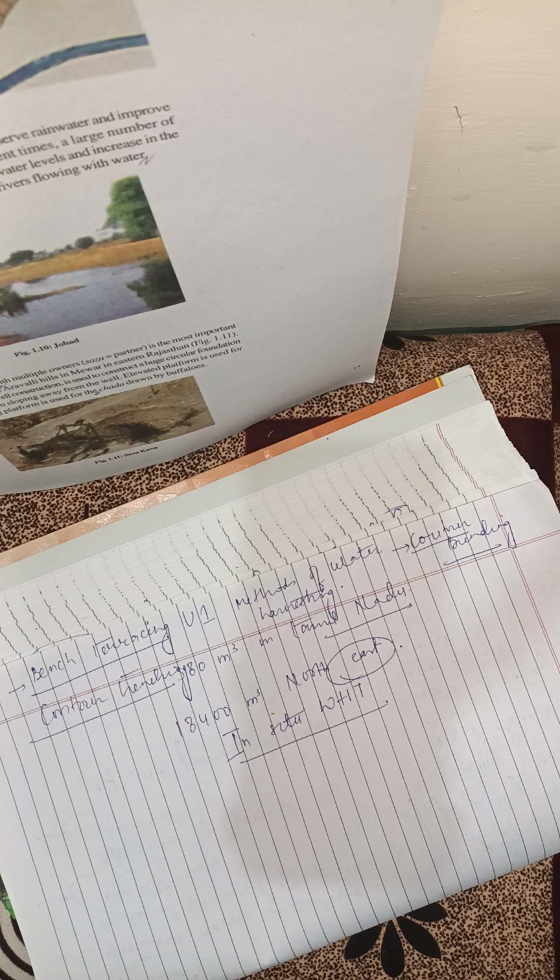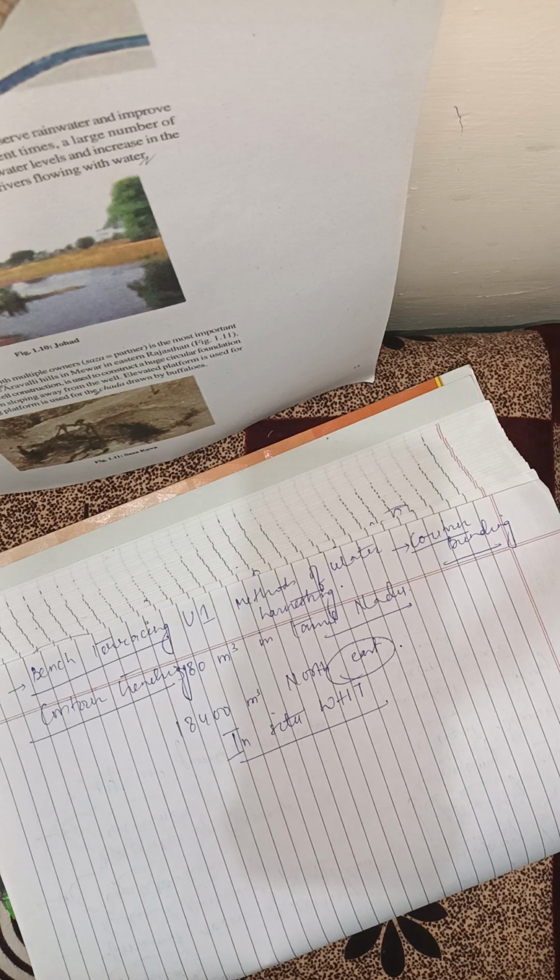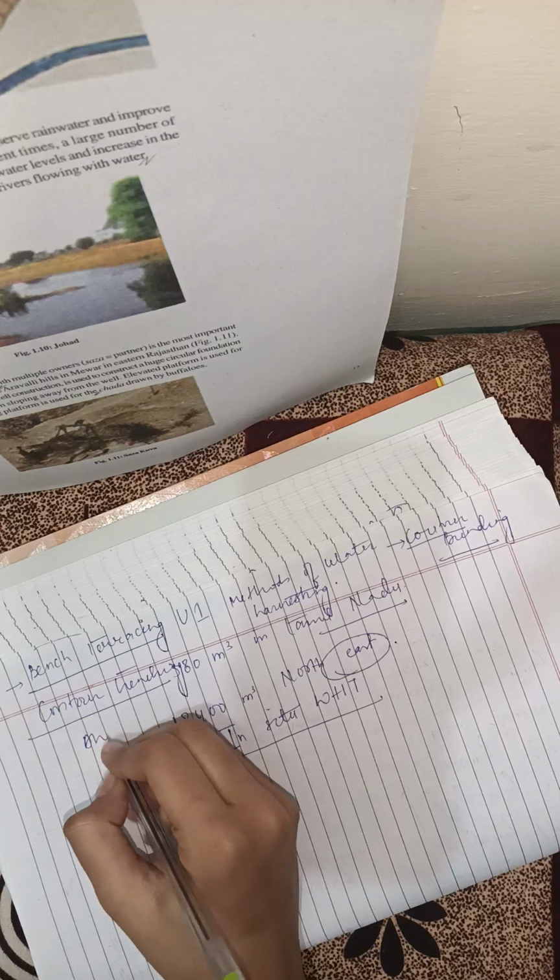Then we have the ahars. These water harvesting structures are generally found in East UP and Bihar.